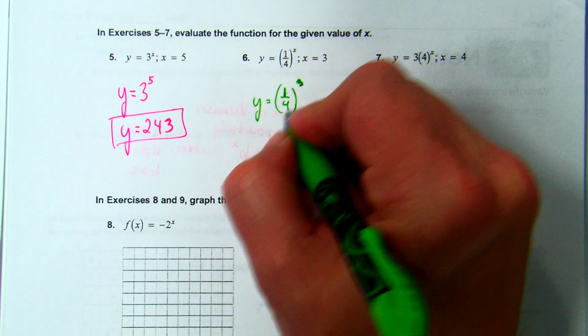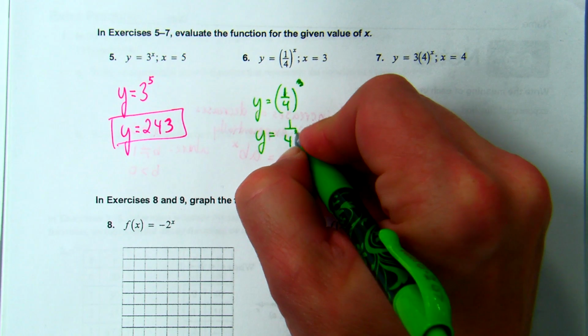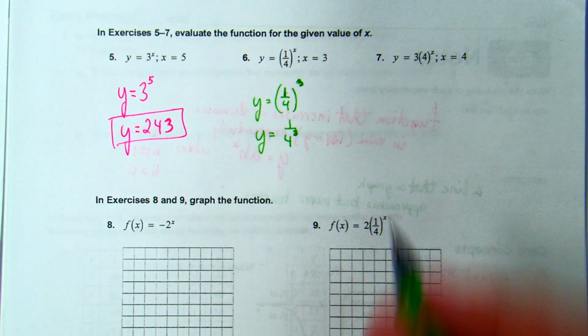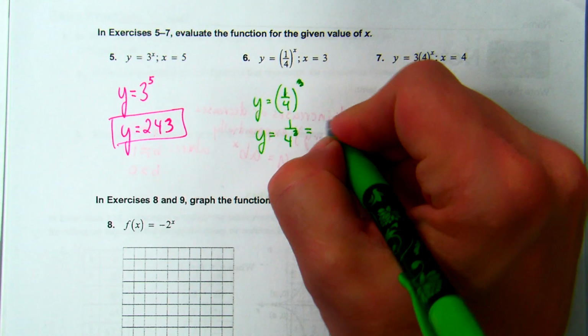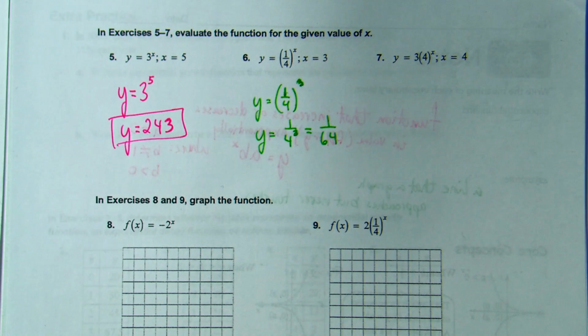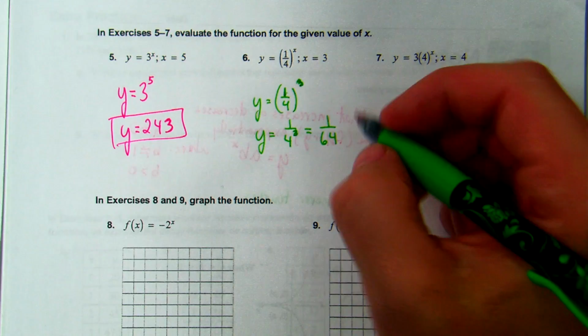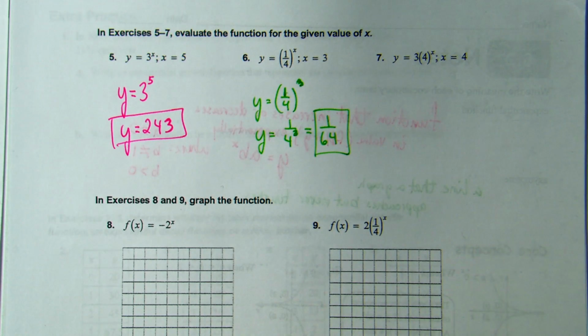So this is actually the same thing as y equals 1 over 4 to the 3. We don't have to put the power on the 1, it's just going to remain a 1. And 4 to the 3rd power is the same thing as 1/64. 4 times 4 is 16, and then 16 times 4 will be 64. So 1/64 is your answer.